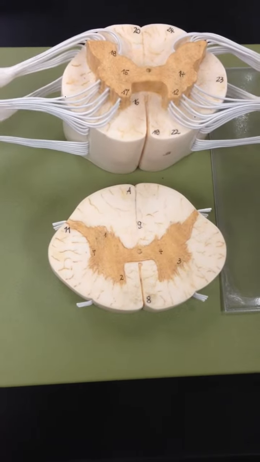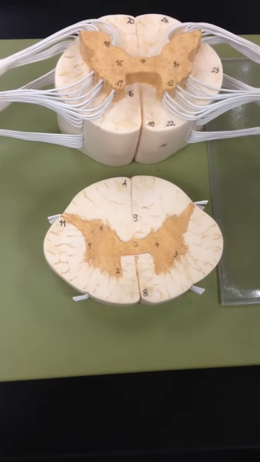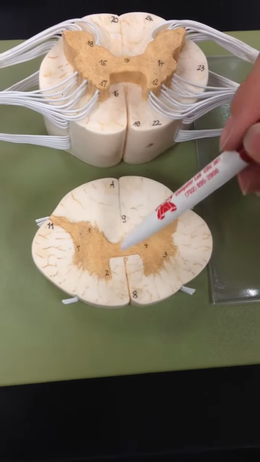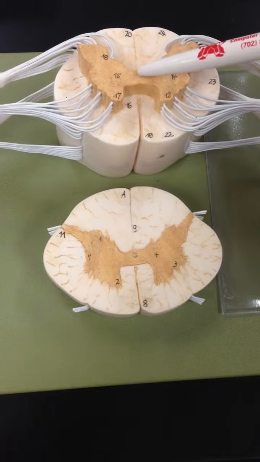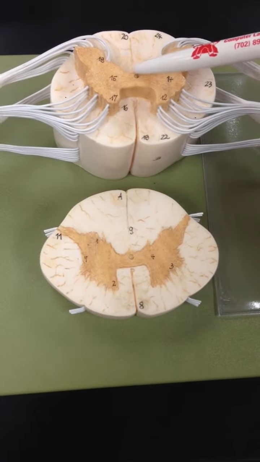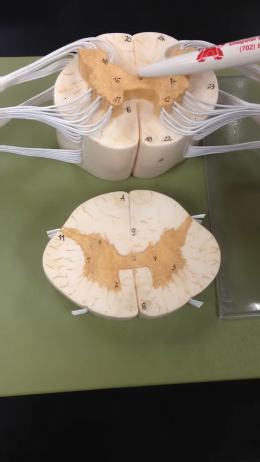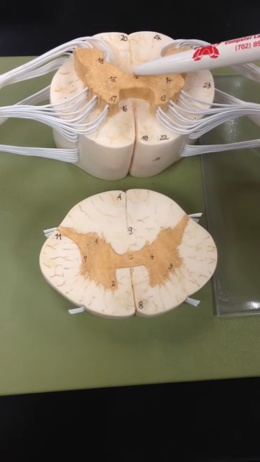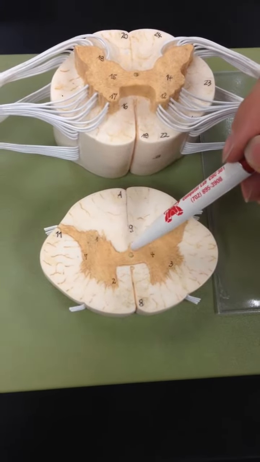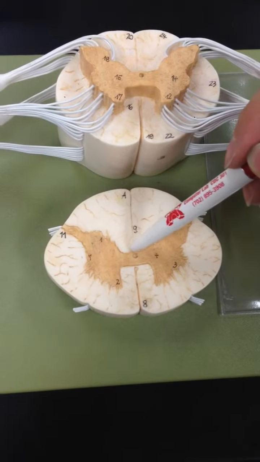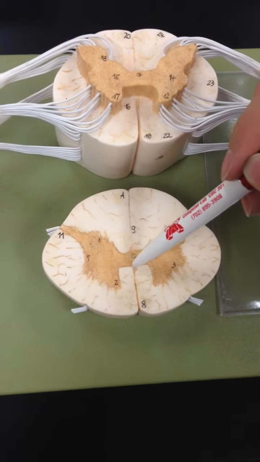Then we have the gray commissure. The gray commissure is in between here. This hole right here is the central canal. Right here is the posterior gray commissure, anterior gray commissure.